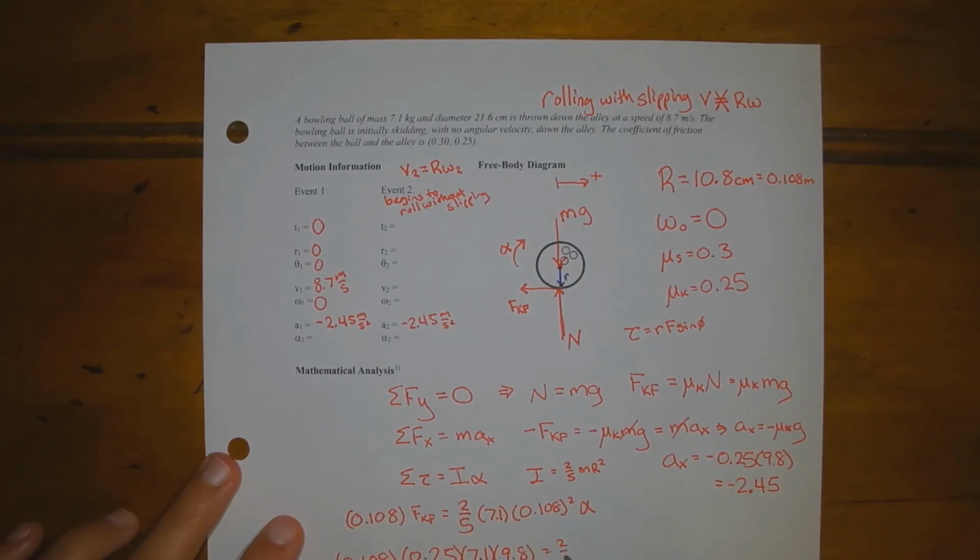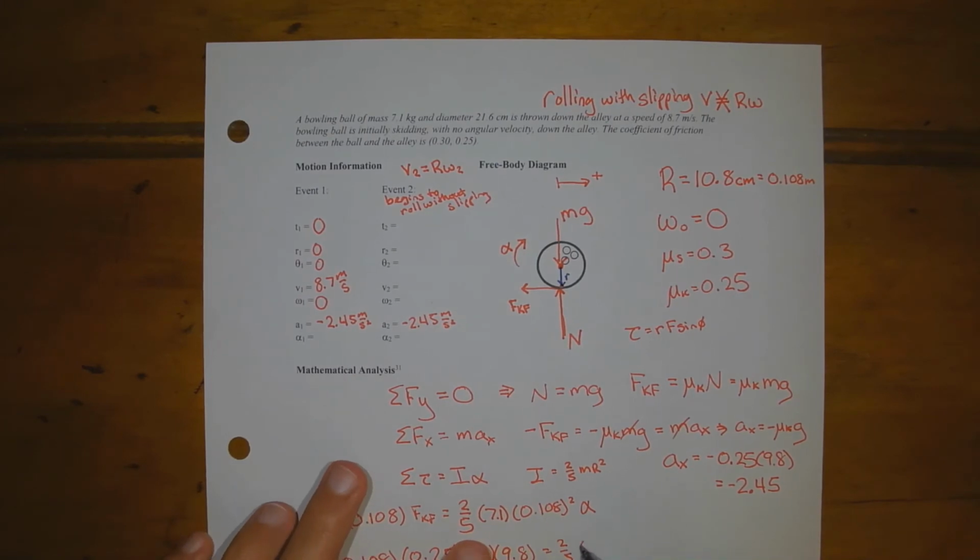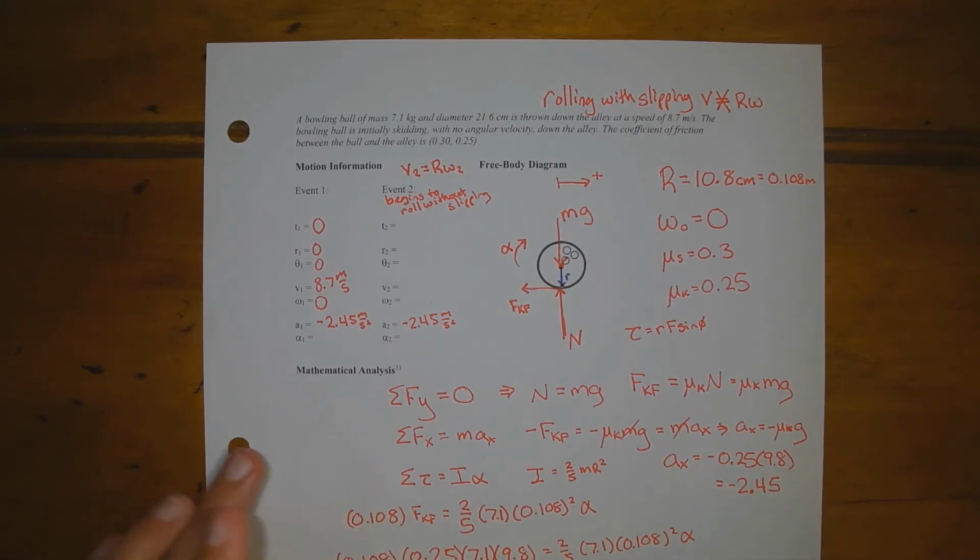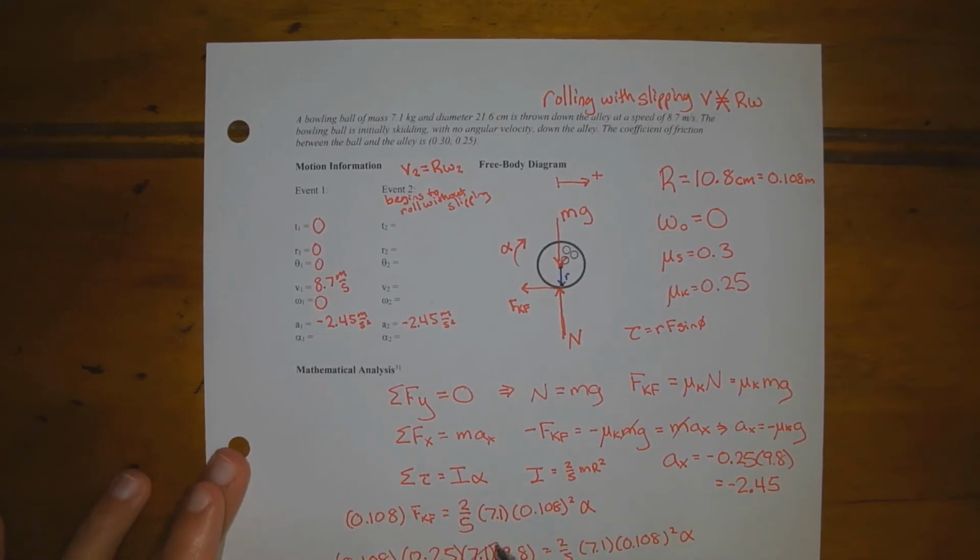This is equal to 2/5 times 7.1 times 0.108 squared times the angular acceleration. The mass cancels out. One of these cancels with one of those.